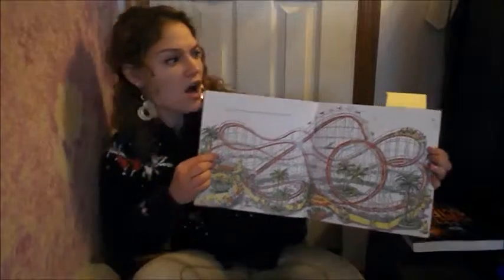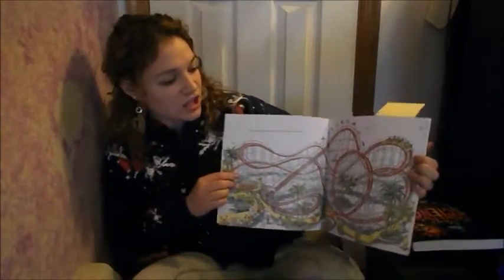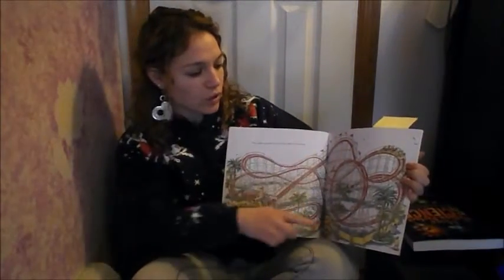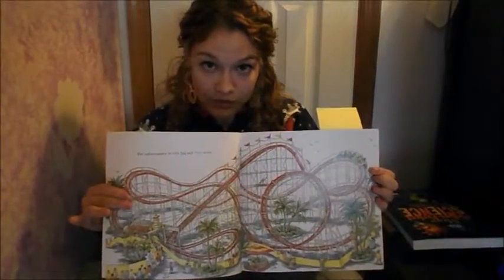The roller coaster is very big and very noisy. Let's take a moment to look at how the illustrator drew the picture of the roller coaster. The illustrator made it so big that it covers 2 pages. Do you see all the swirls and twirls, and the ups and downs and loops of the roller coaster?